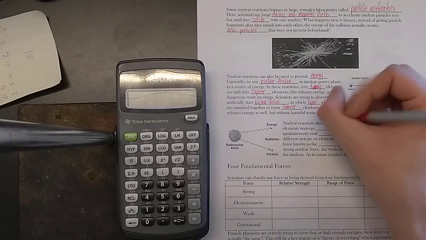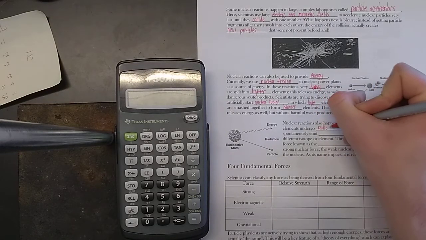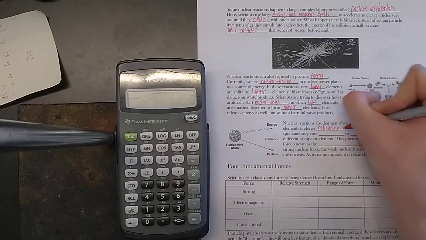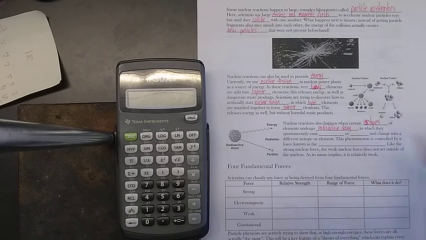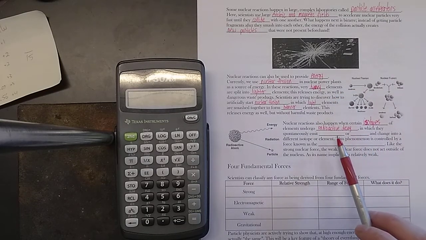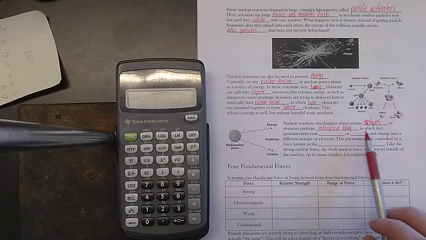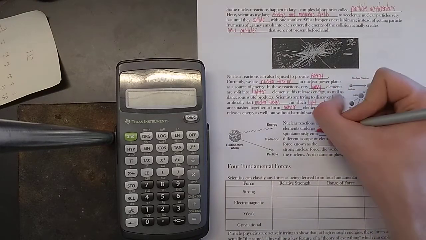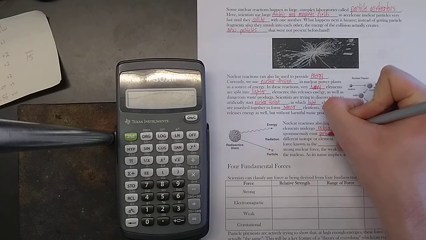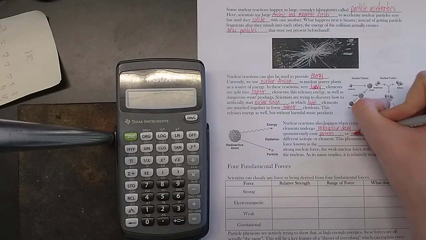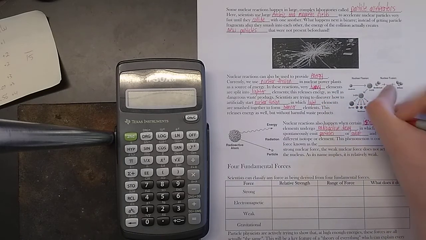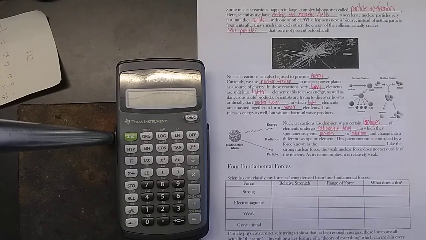Radioactive decay of isotopes was discovered, or at least made famous, by Madame Curie. When isotopes undergo radioactive decay, they spontaneously emit particles or radiation, and they change into a different isotope or a different element entirely.